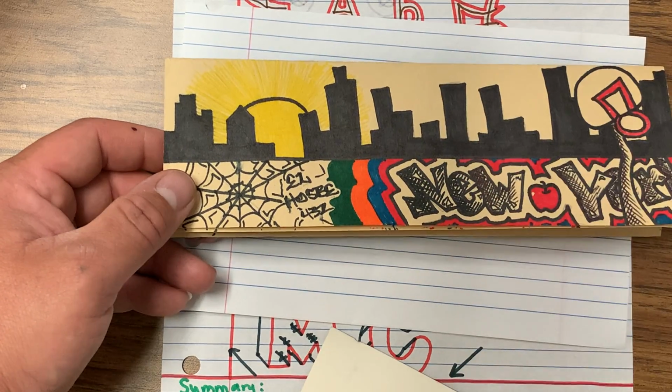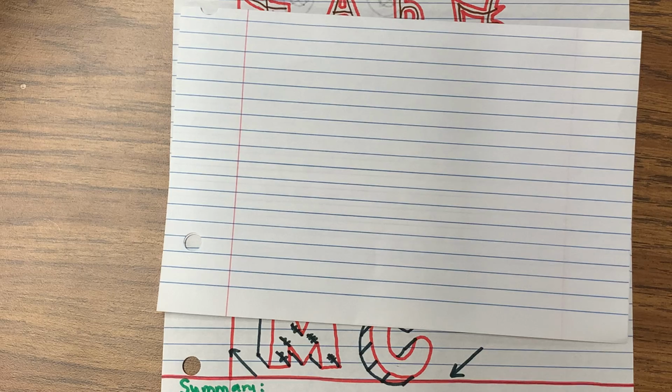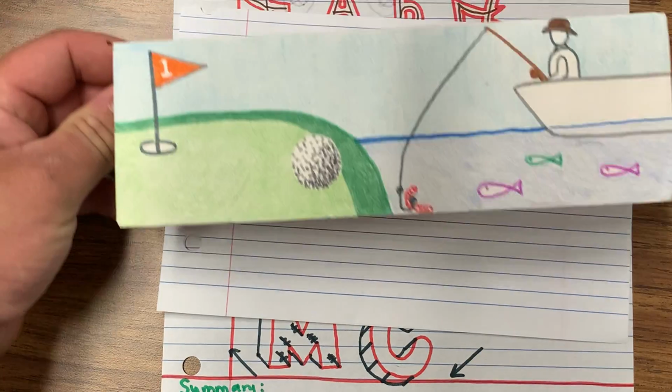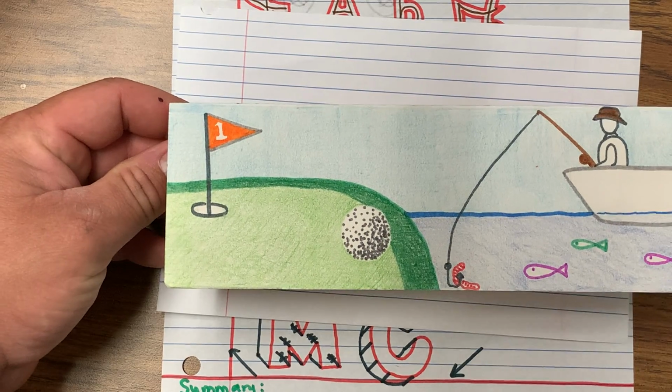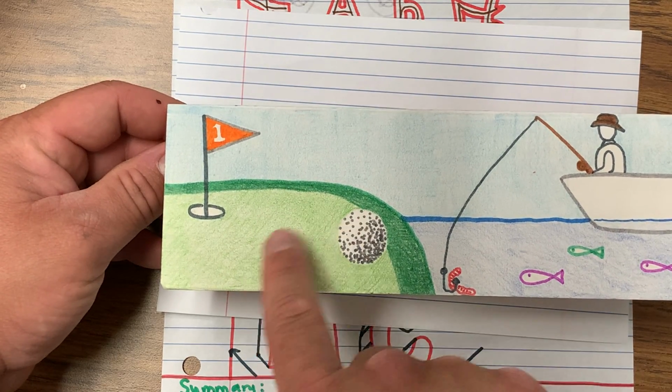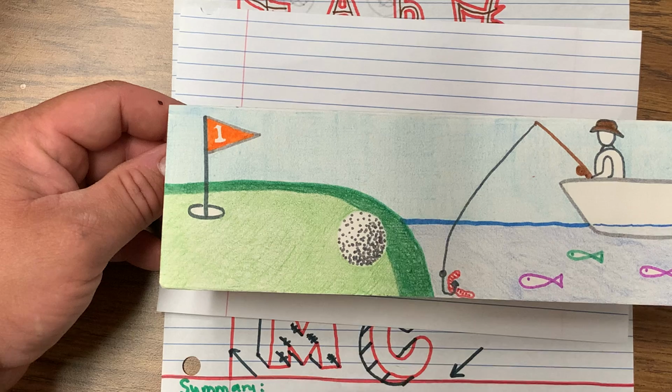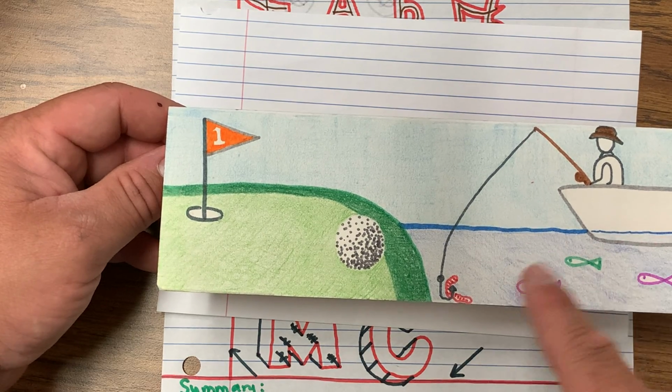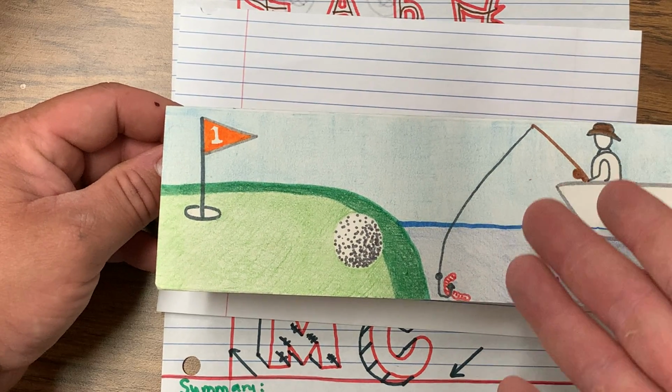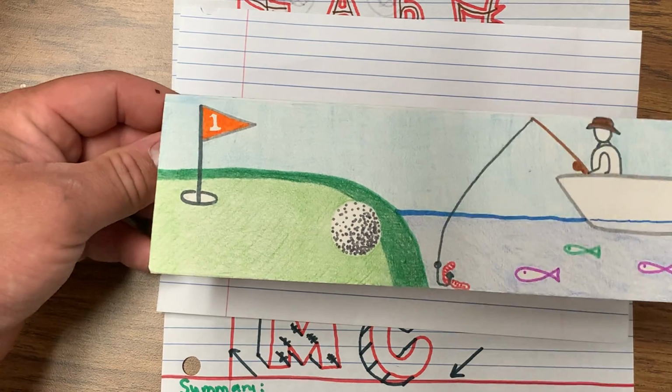So the first thing you can do is a drawing of your choice. The second one is you can draw, on the back or on the second section of your paper, things you like to do. So on mine here, I drew a little golf green with the golf ball, a putting surface. And then I drew a fishing boat, someone fishing right there. Those are the two things that I enjoy doing. So that's what I drew.